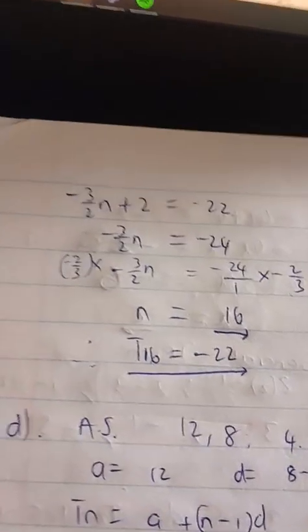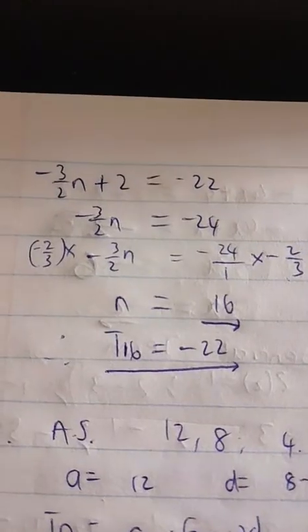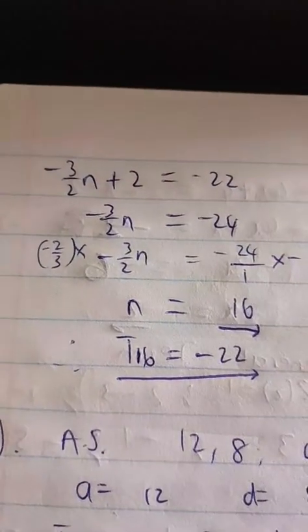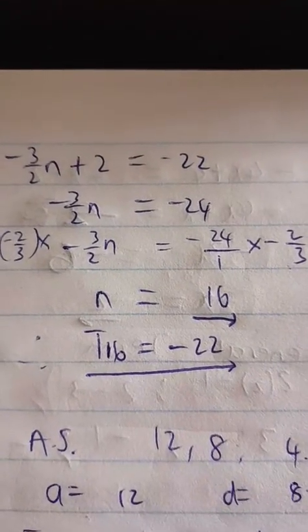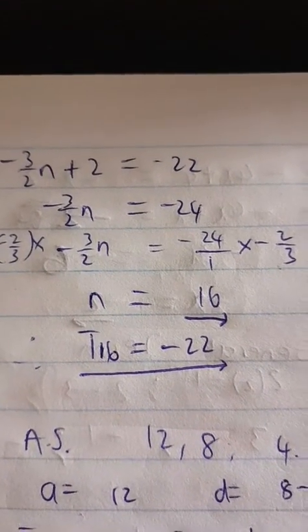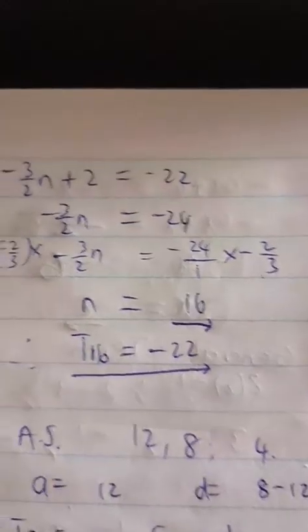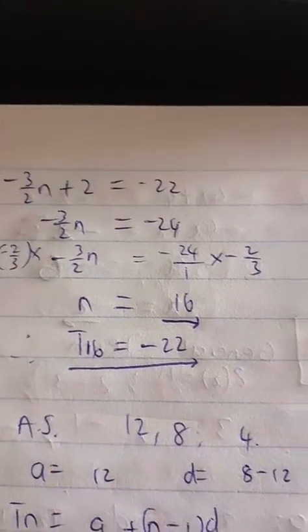Okay, guys, I'm sure you are seeing the flow of these questions: being able to differentiate between when they ask us for the value of the term, and when they ask us what term occupies a certain position if we are given a certain value.